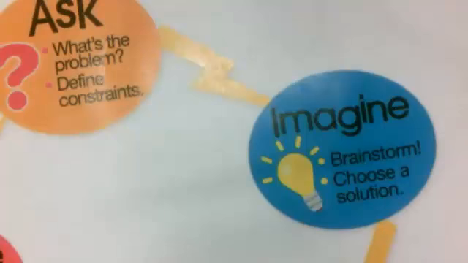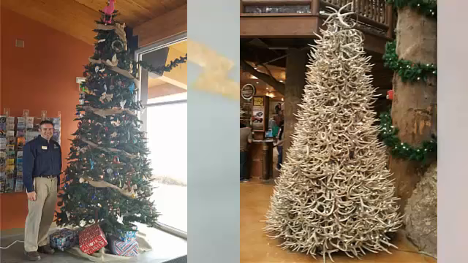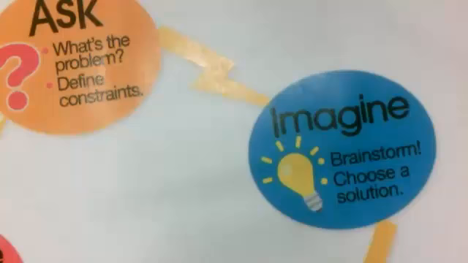Next, an engineer is going to imagine, brainstorm, and choose a solution. This is when engineers do their research. You've probably seen a Christmas tree before. Is it shape that makes it a Christmas tree? Does it have to be a triangle? Or would you consider a rectangle also a Christmas tree?